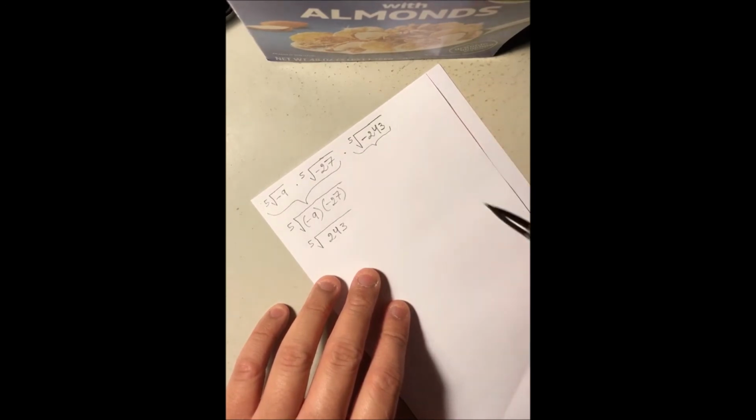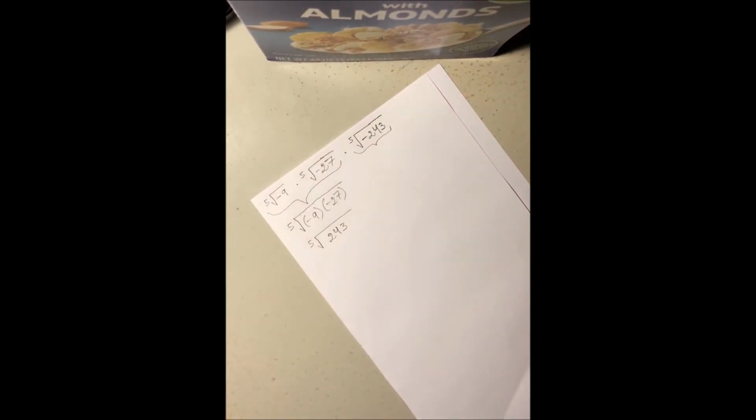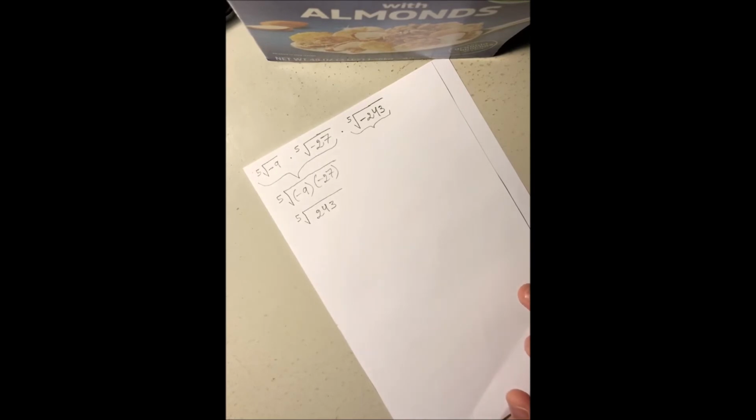Now, what about a fifth root of negative 243? Well, if you memorize a certain few perfect fifth root numbers, or if you have been working with fifth roots for a little while, you would notice that negative 243 is actually one of the perfect fifth root numbers. Well, why is that?